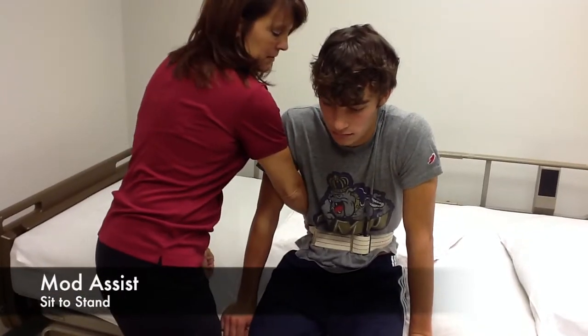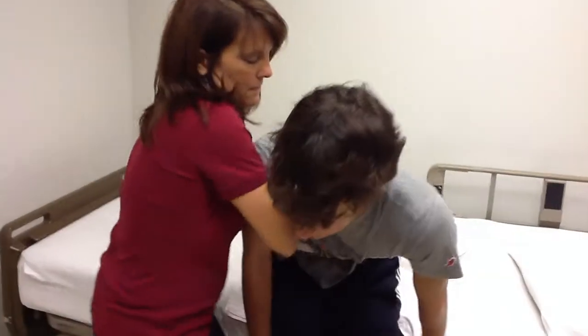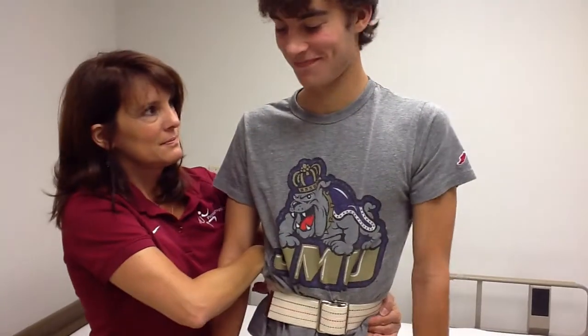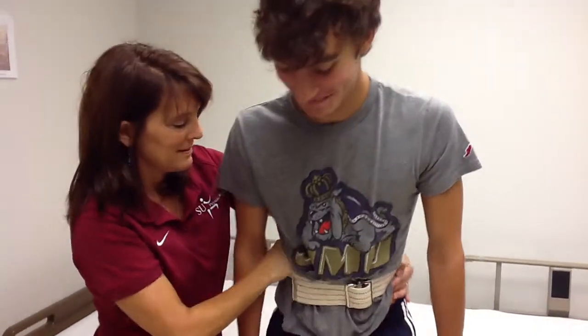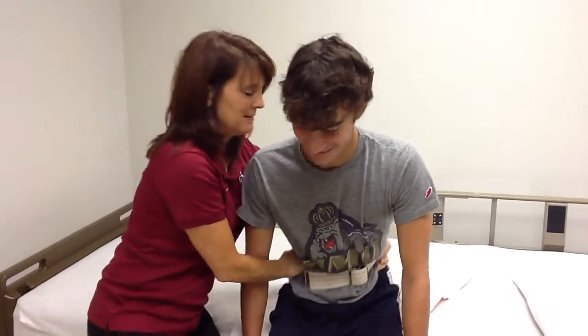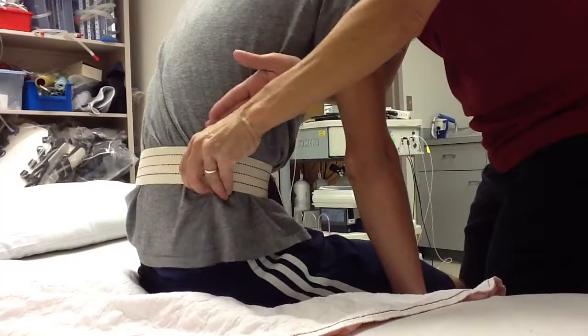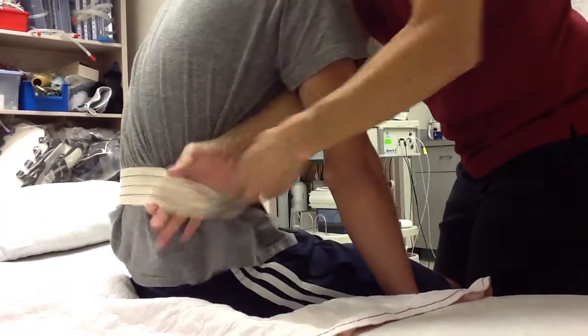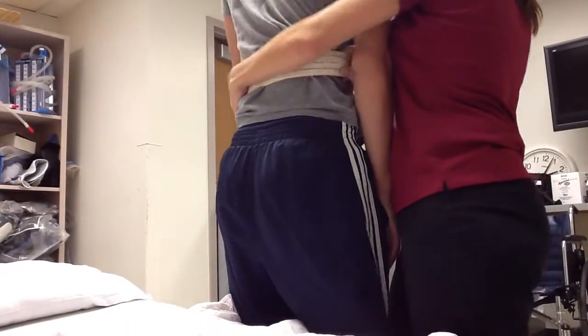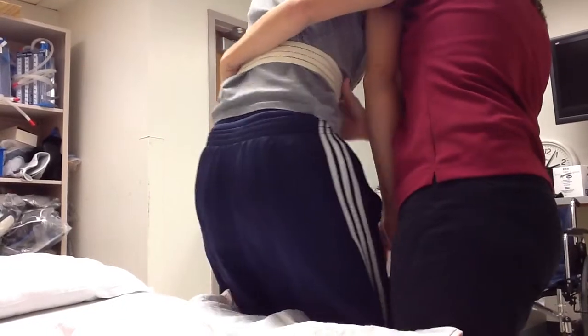When providing moderate assistance for sit to stand, the therapist gives a little bit more assistance in the rear and can actually help with getting the patient's chest in the right position. The gait belt can be grabbed several different ways to assist. You want to make sure that you're out of the way of the patient so the patient can use the upper extremities as needed.